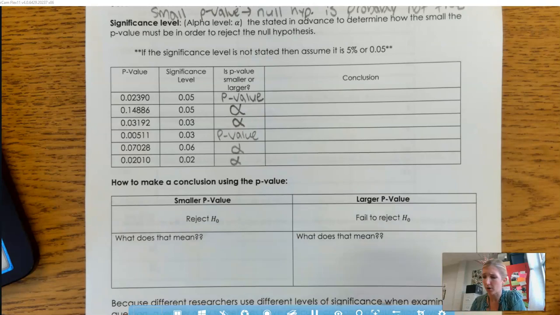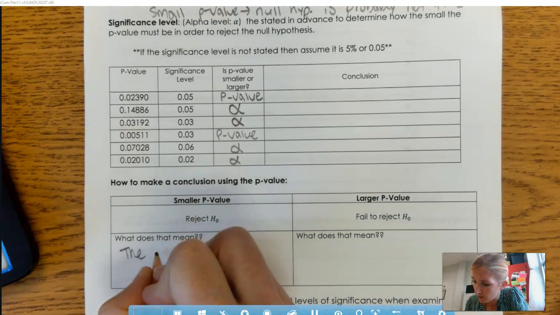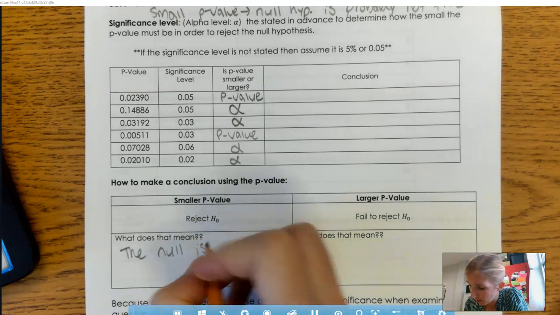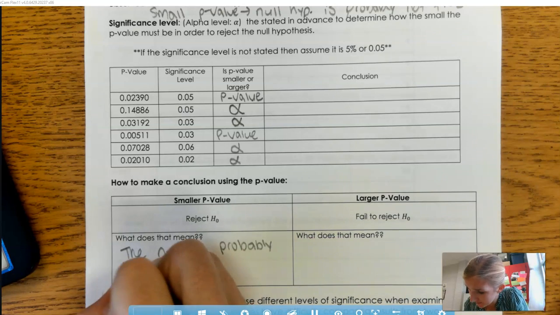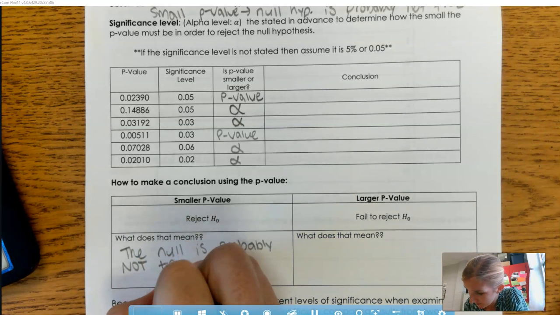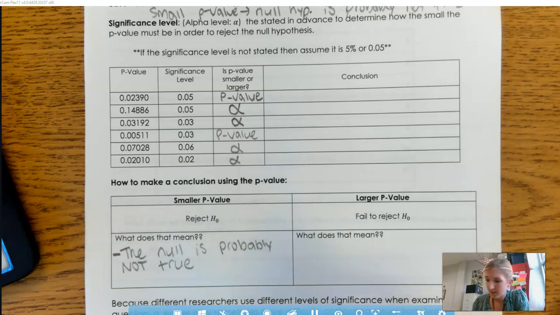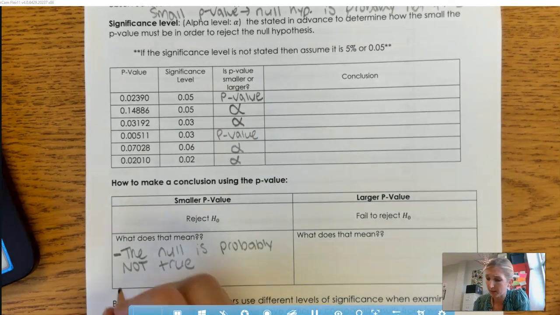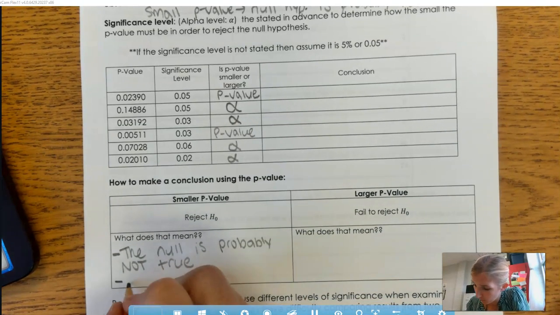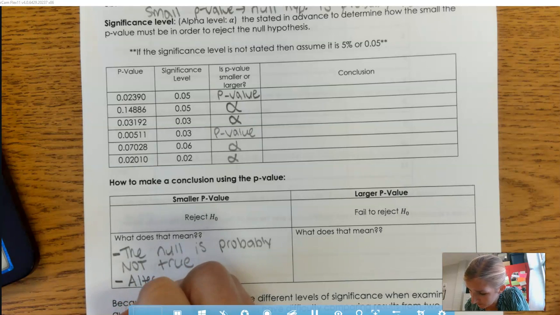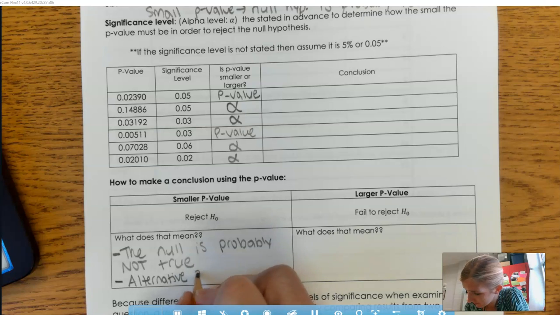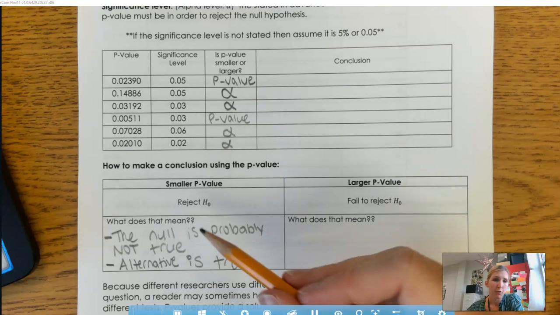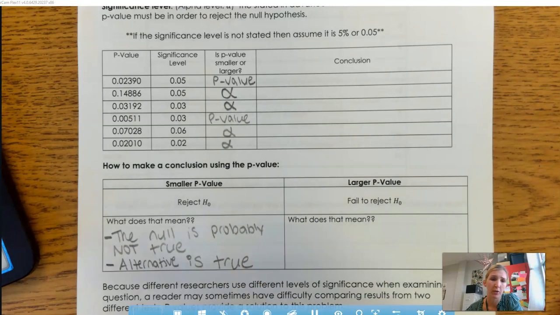If we're rejecting the null hypothesis, that means we're saying the null is probably not true. All right, if we're saying the null is probably not true, then we're saying that the alternative is true. Remember, our null and our alternative are exact opposites, right?